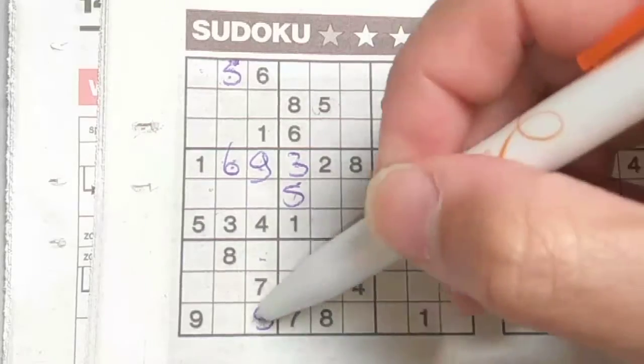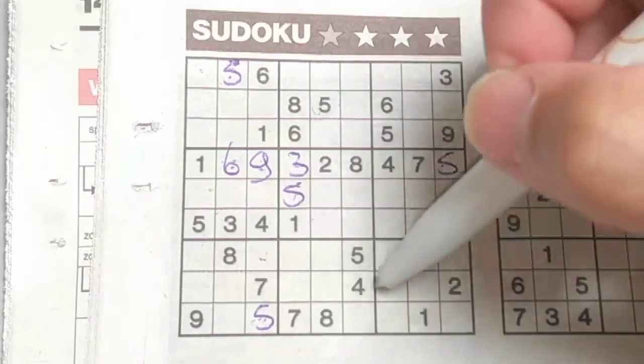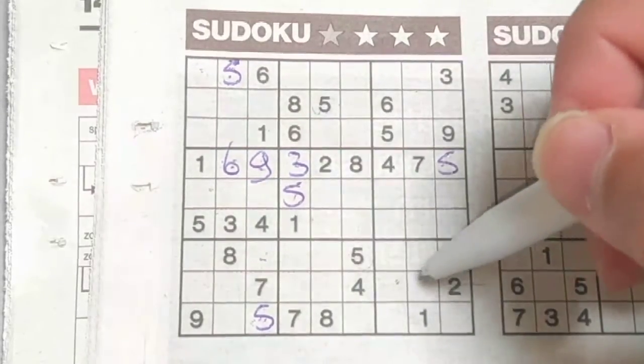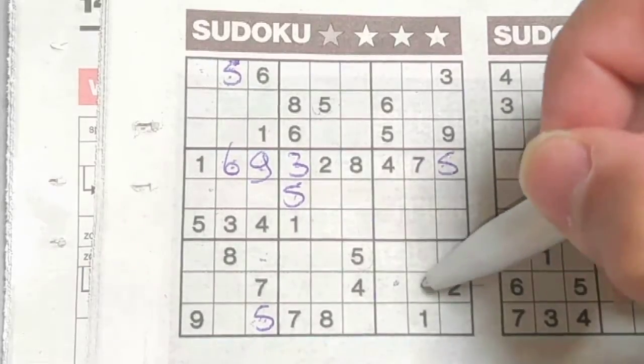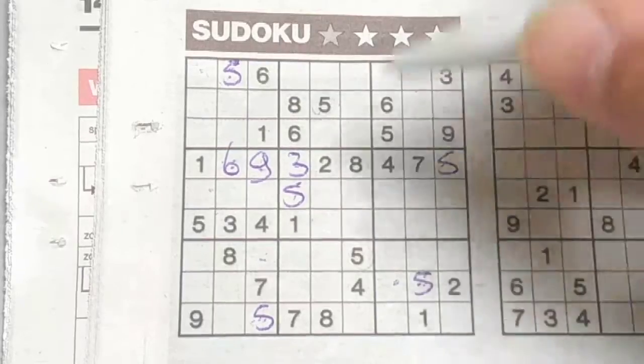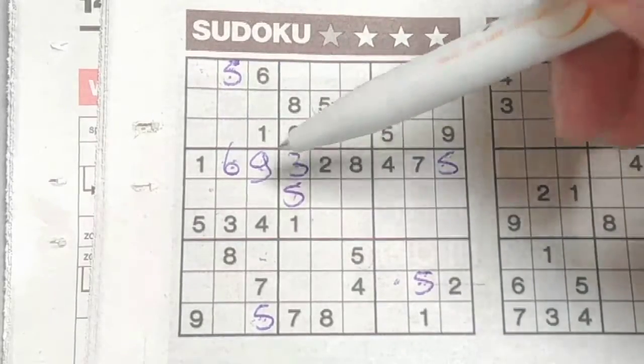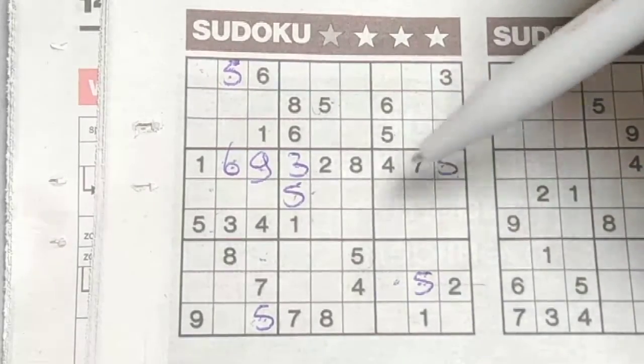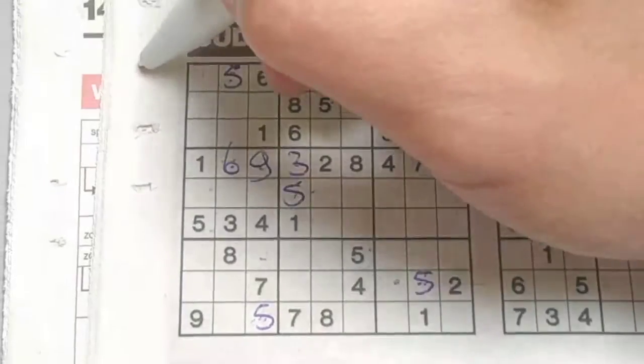5 in this row, 5 in the last row, so in the row between, the only 2 places for the 5 should be here or there. I see here 5, no 5 there, 5 should be here. And all the 5s are used, I can see. Yes, alright.